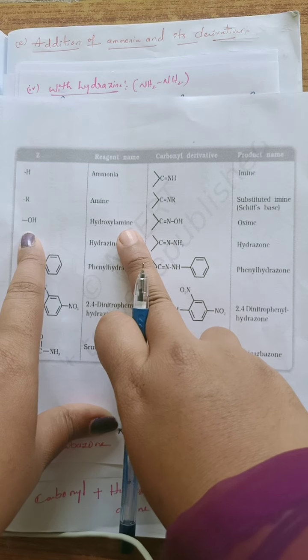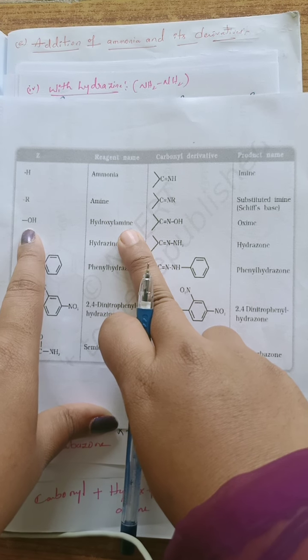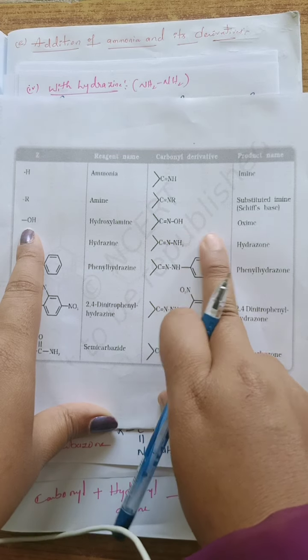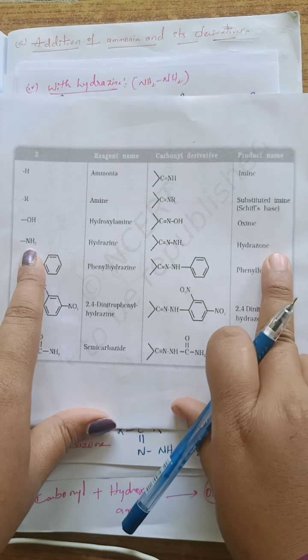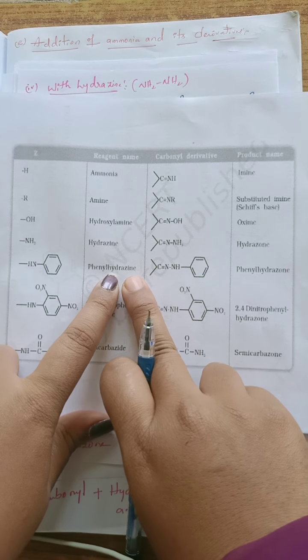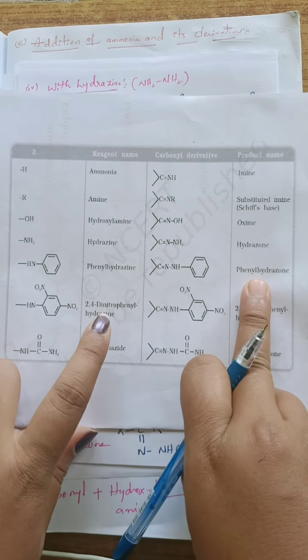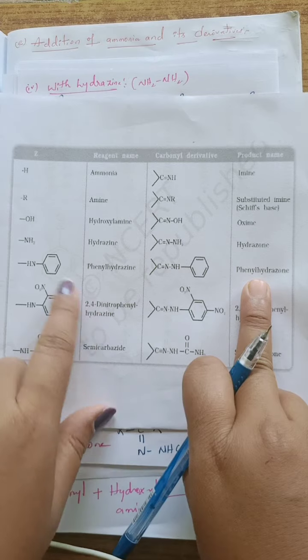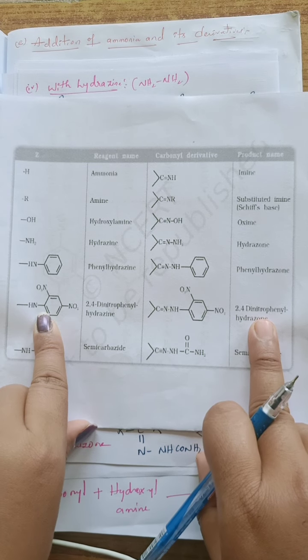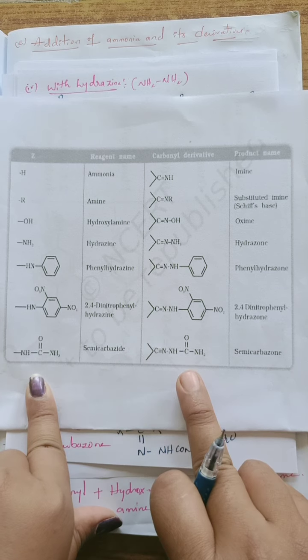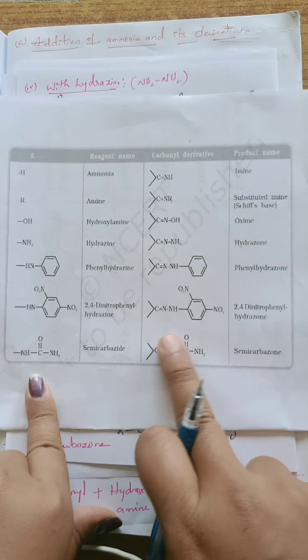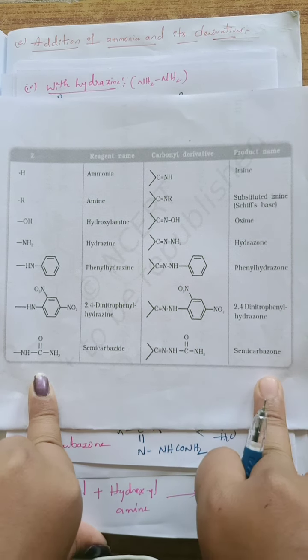When hydroxylamine, with OH on NH2, reacts with a carbonyl compound, we get oxime. If hydrazine reacts, we get hydrazone. Phenyl hydrazine reacts, we get phenyl hydrazone. 2,4-dinitrophenyl hydrazine reacts, we get 2,4-dinitrophenyl hydrazone. Finally, semicarbazide on reaction with a carbonyl compound gives this kind of compound known as semicarbazone.